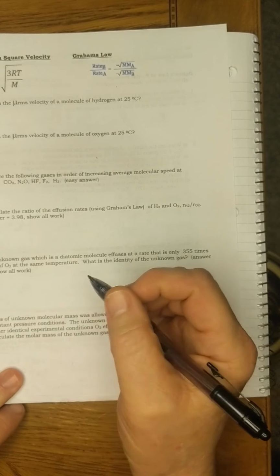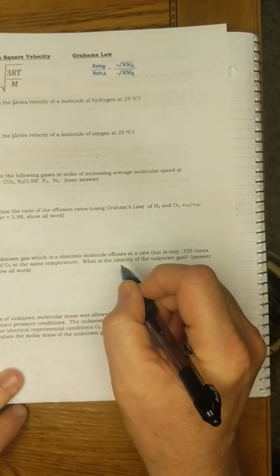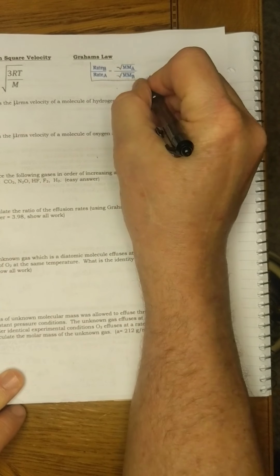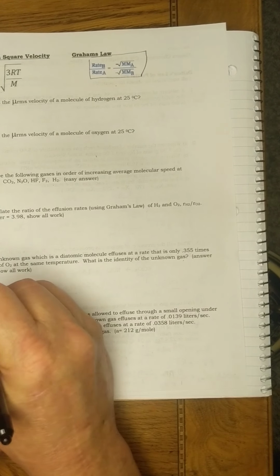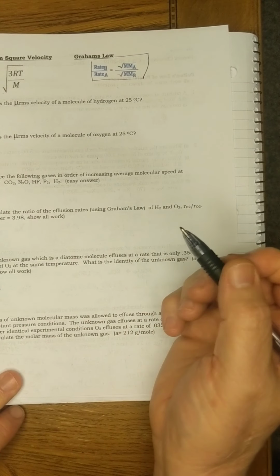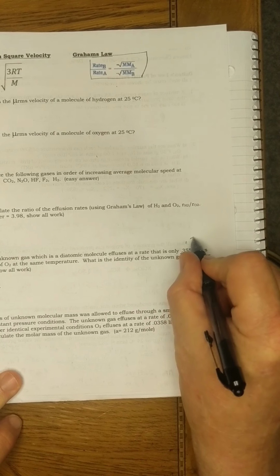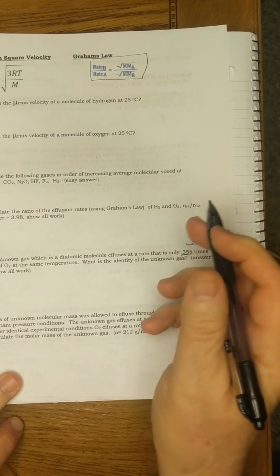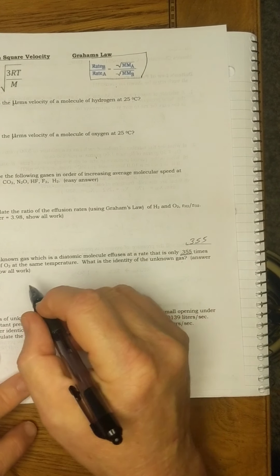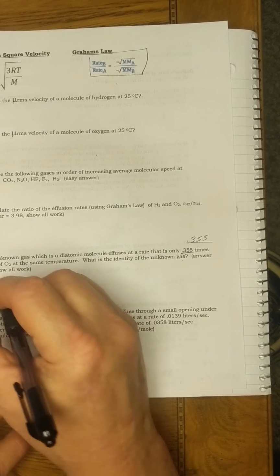An unknown gas with a diatomic molecule speeds at only 3.55 times that of O2. What's the identity of your unknown gas? I'm going to use Graham's law, and this is just plugging into the equation. So I have rate over rate. They refer to that rate over rate as the rate of diffusion. Now I'm going to look at the number here. It's fractional, 0.355, so that means the heavier molecule is on the bottom. So the unknown gas, I would say, is heavier.